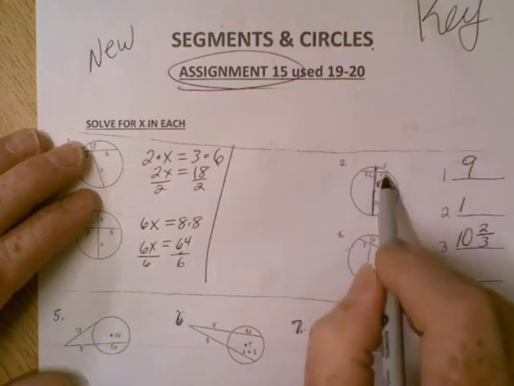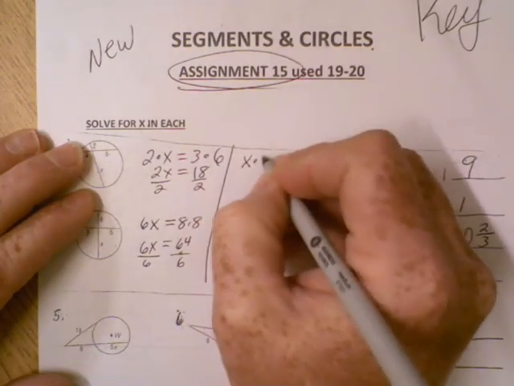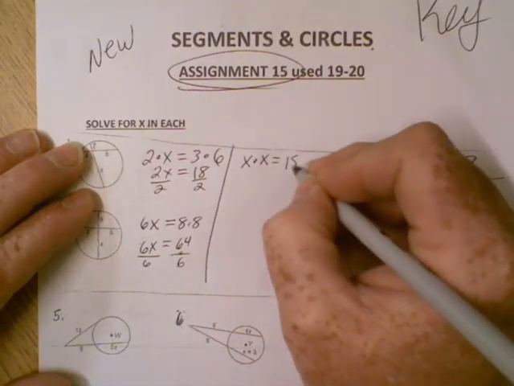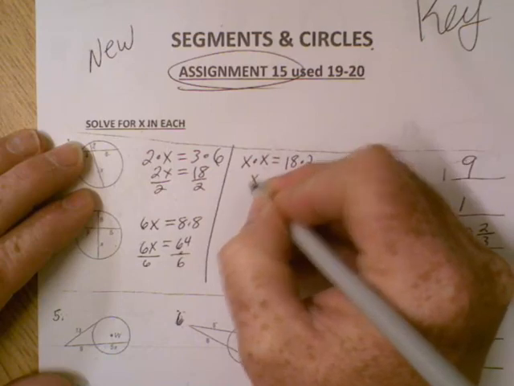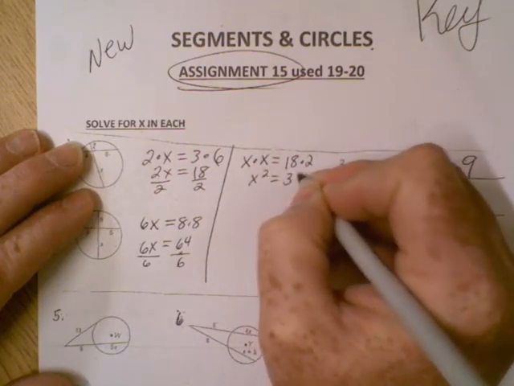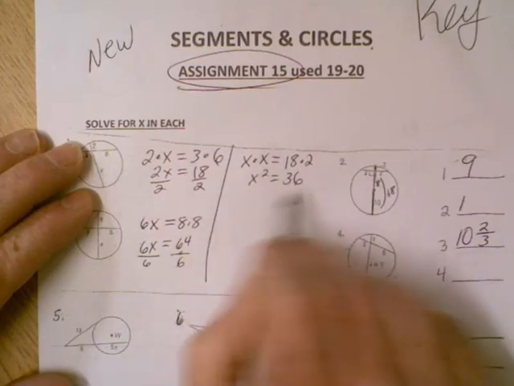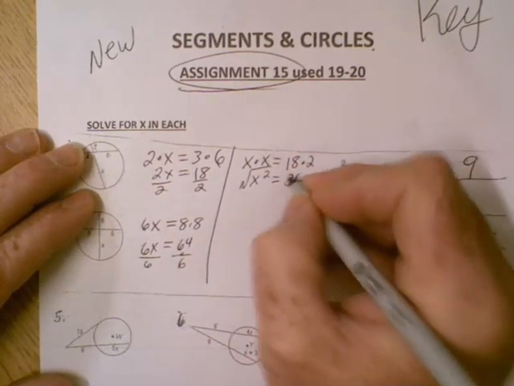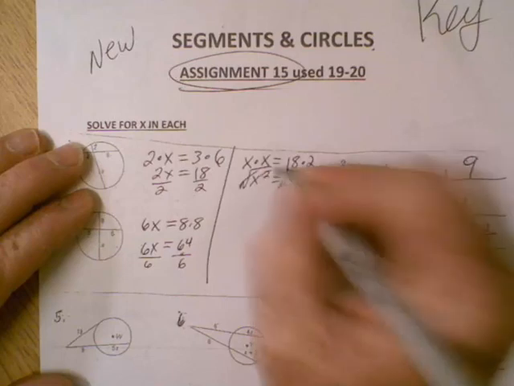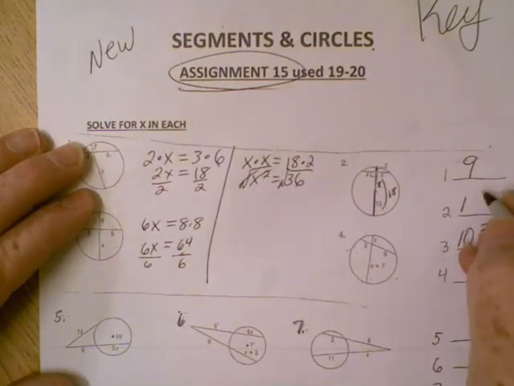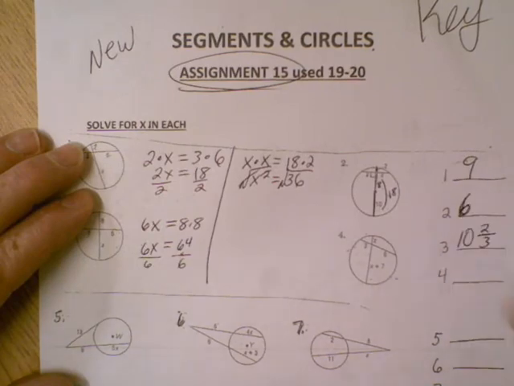So it's going to be x times x for the one chord, and then 18 times 2 for the other chord. X times x is x squared. 18 times 2 is 36. When you have an x squared and no other x's, all you got to do to solve it is take the square root. You end up with just x, and the square root of 36 is just 6.